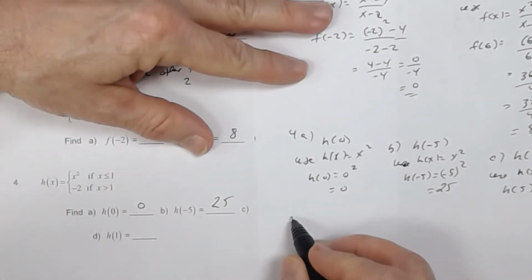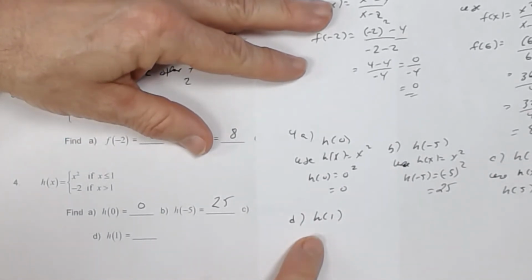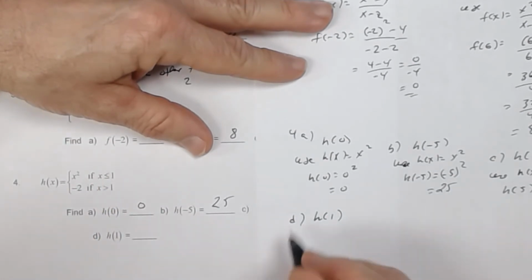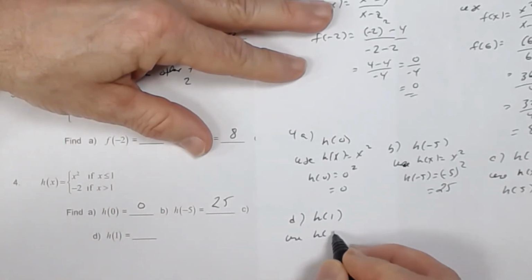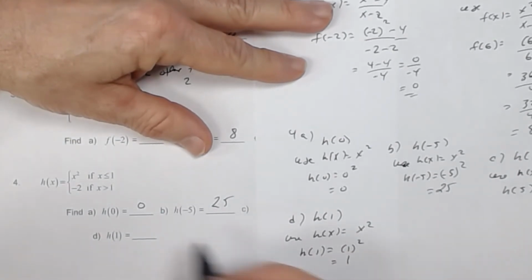All right, now be careful with D. You want to find h of 1, right? Okay, so ask yourself, if x is 1, is it less than or equal to 1, or is 1 greater than 1? Well, 1 is less than or equal to 1, right? So I'm going to use this one. So I'm going to use h of x equals x squared. So therefore, h of 1 will be 1 squared, which is 1.